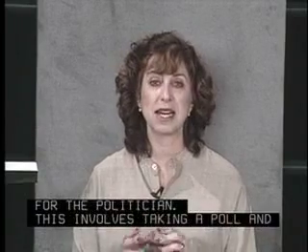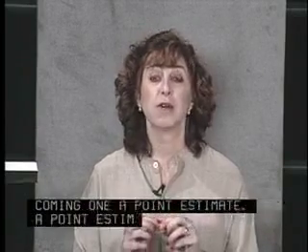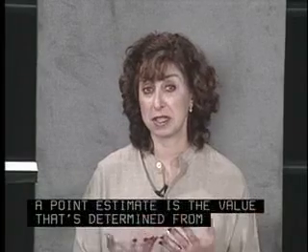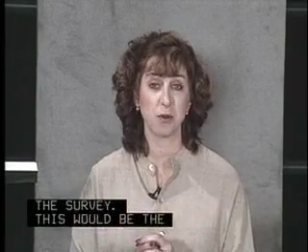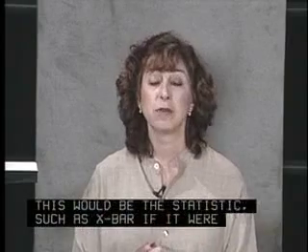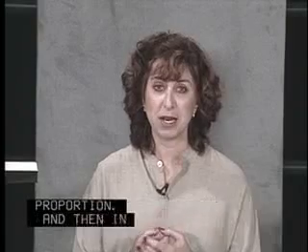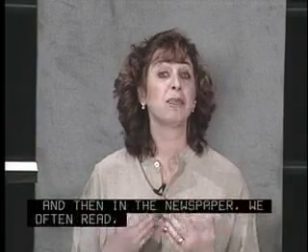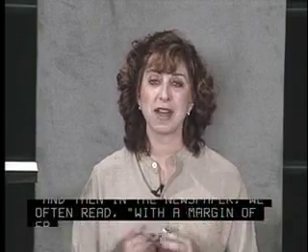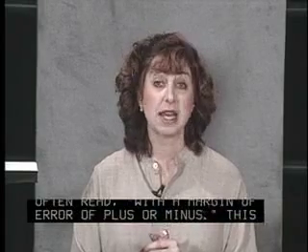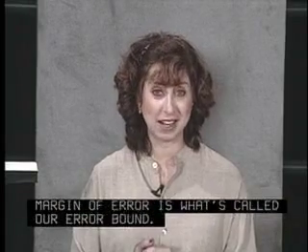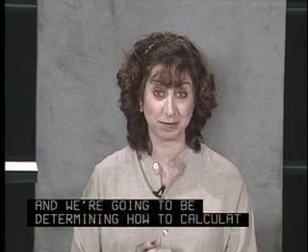A point estimate is the value that's determined from taking the survey. This would be the statistic, such as x bar if it were an average, or p hat for a proportion. And then in the newspaper, we often read "with a margin of error of plus or minus." This margin of error is what's called our error bound. And we're going to be determining how to calculate the error bound in this chapter.